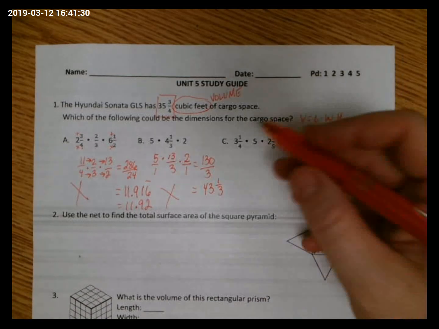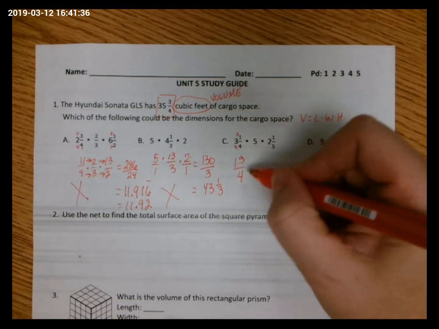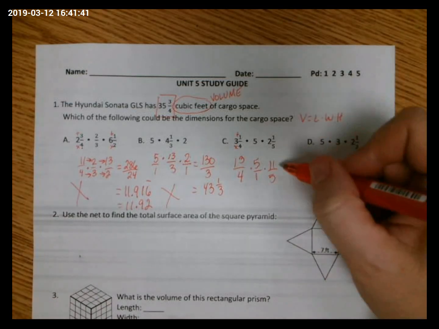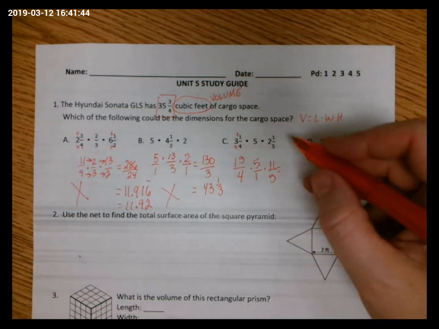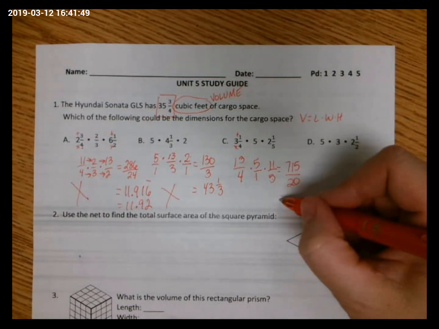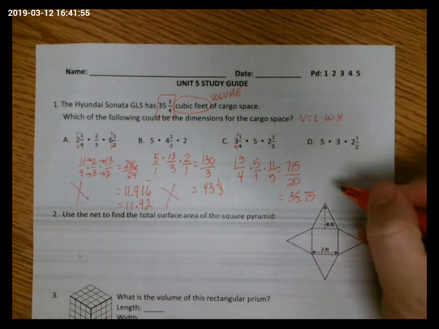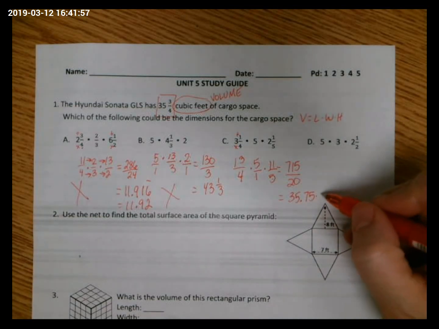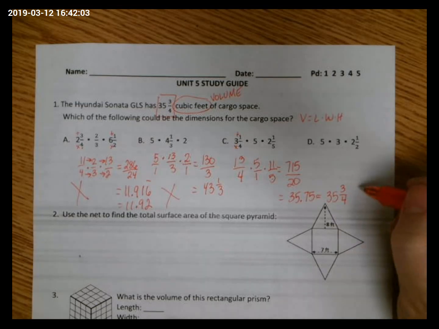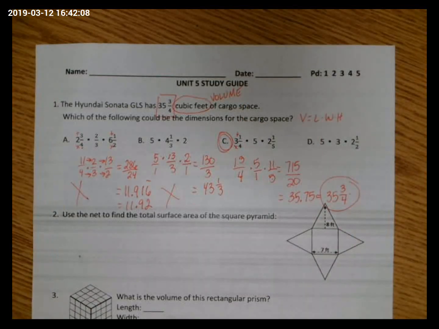That takes us to C, where we have 13/4 times 5/1 times 11/5. Multiplying out, that will give you a total of 715/20. And then when we divide 715 by 20, you will end up with 35 75/100. And that 75/100 as a fraction equals 35 3/4. So 35 3/4 equals 35 3/4. Your correct answer for number 1 was C.